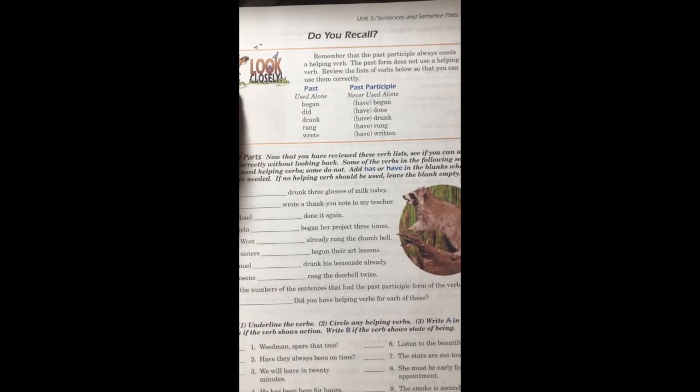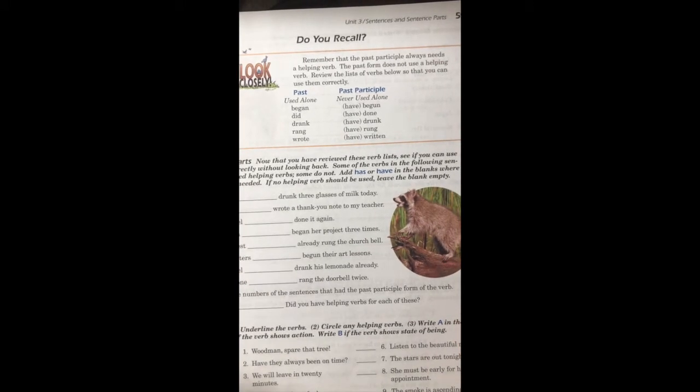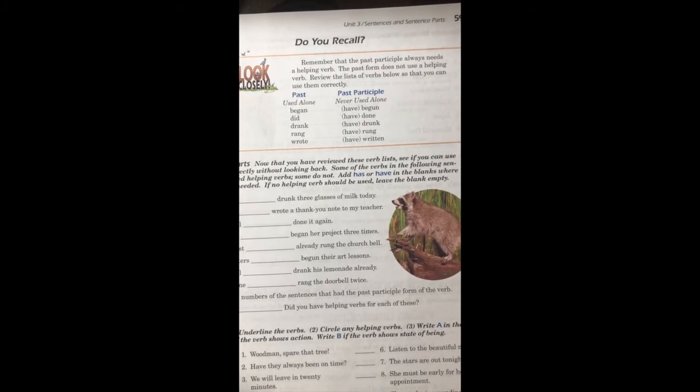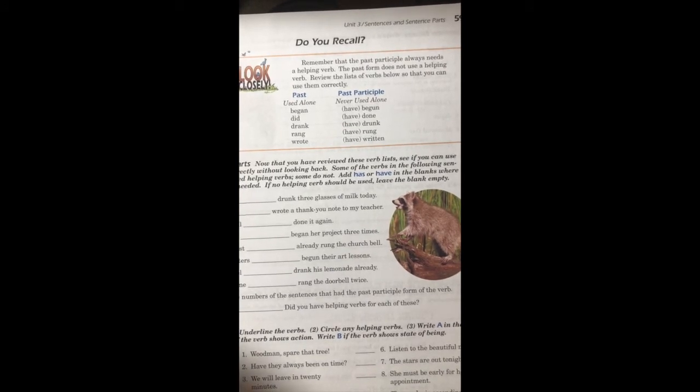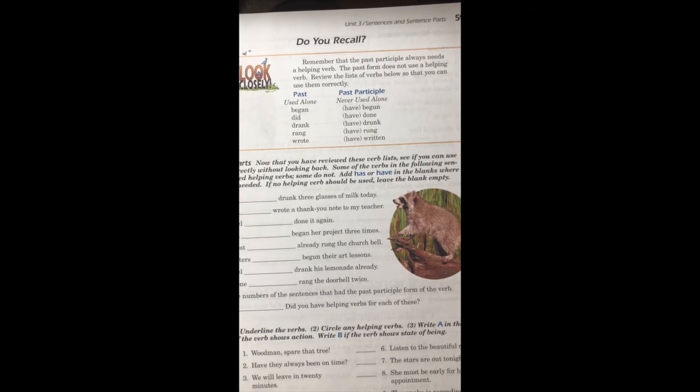So it says up here to look closely. Remember that the past participle always needs a helping verb. The past form does not use a helping verb. Review the lists of verbs below so that you can use them correctly. So here we have a few examples, and they're just reminders. We've already learned this before.